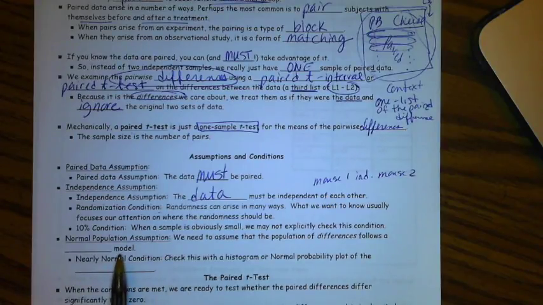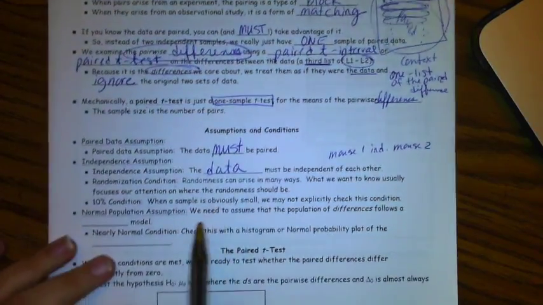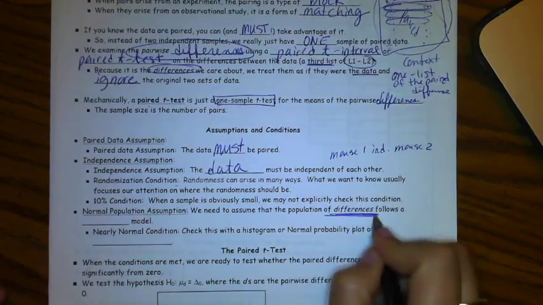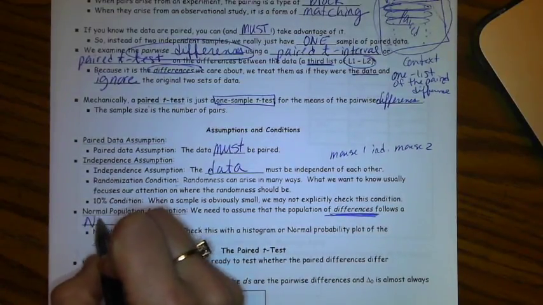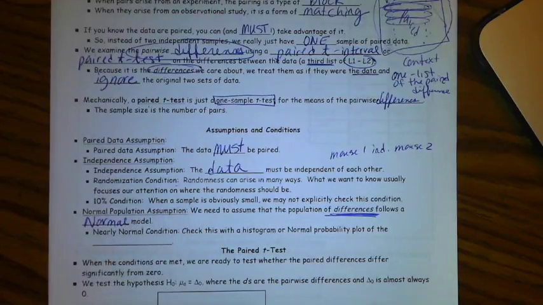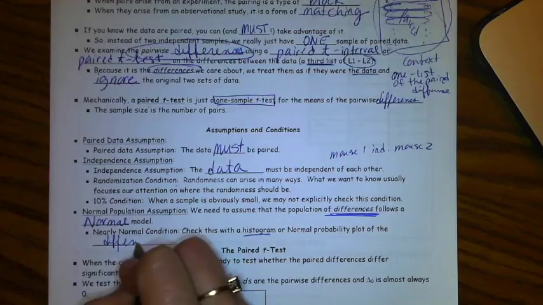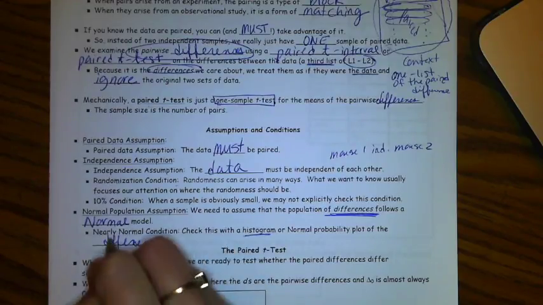The normal population assumption: we need to assume that the population of differences follows a normal model or nearly normal model. We check this with a histogram of the differences, and you can also check a normal probability plot.